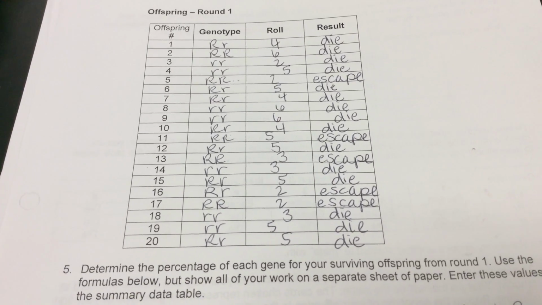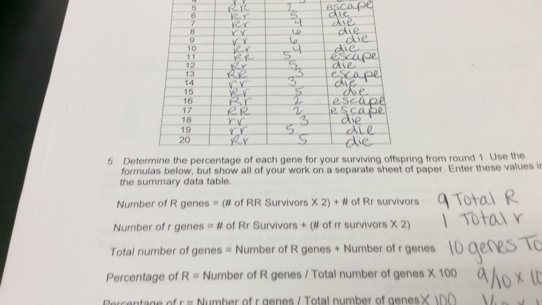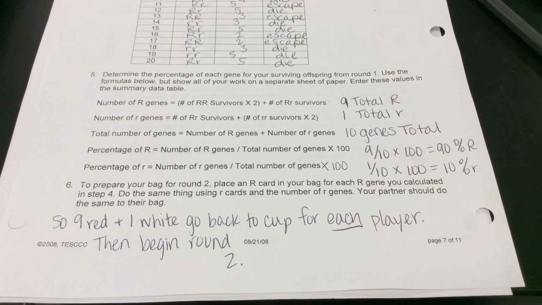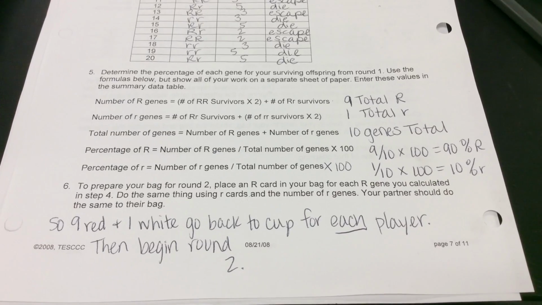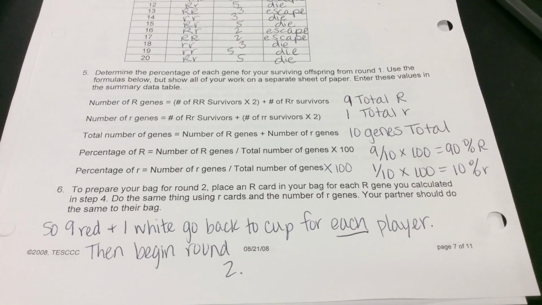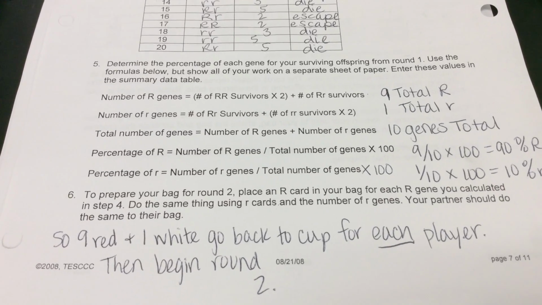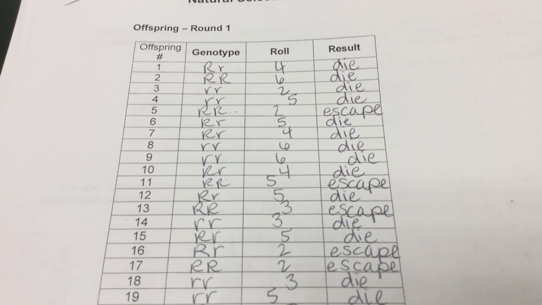Then, when you're done with that, and you figure out if those mice live or die, you're going to come down to the bottom and do some calculations to see the gene frequency of the big R and little r allele. So you can either follow the guidelines they have set for you right here. They give you a formula. I just simply go through and count them.